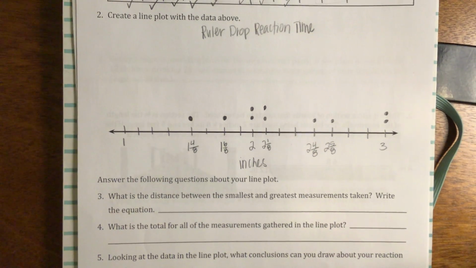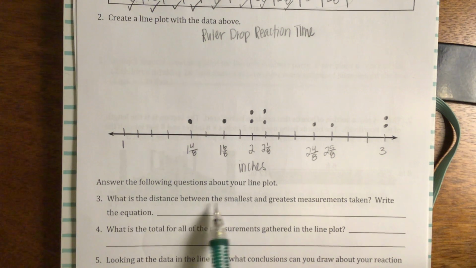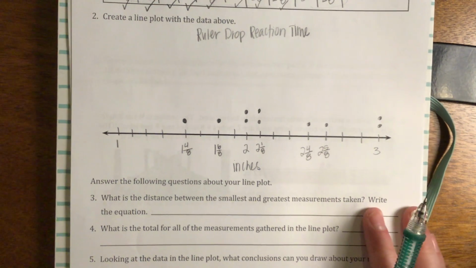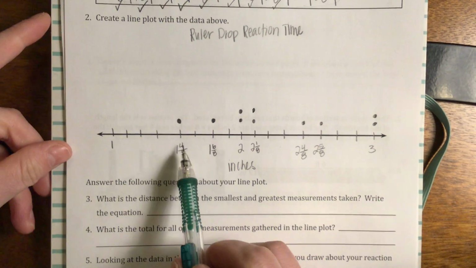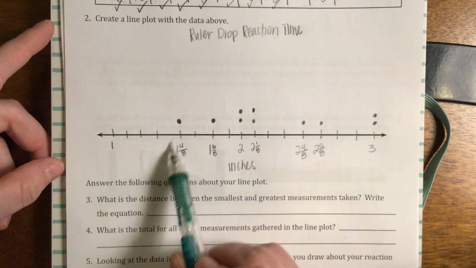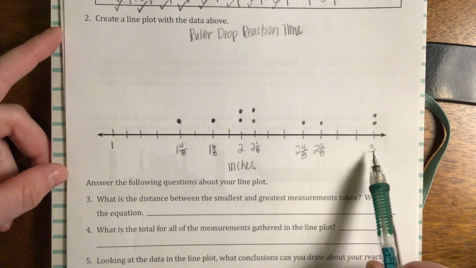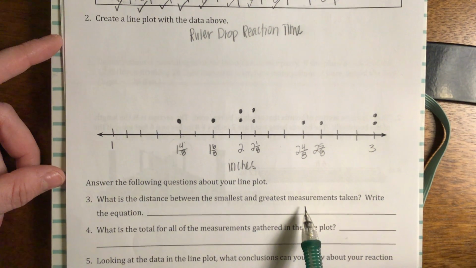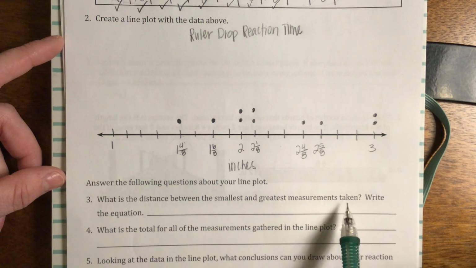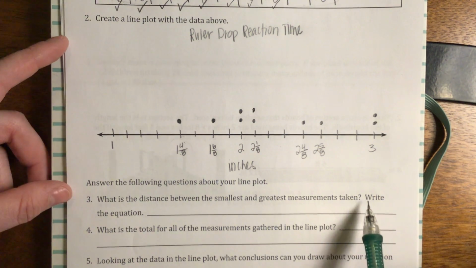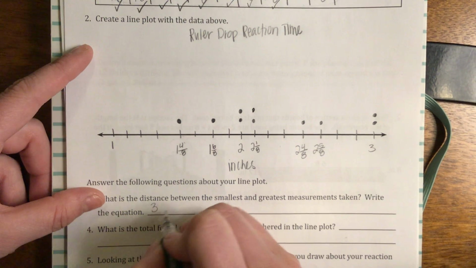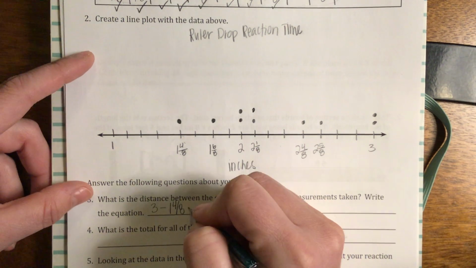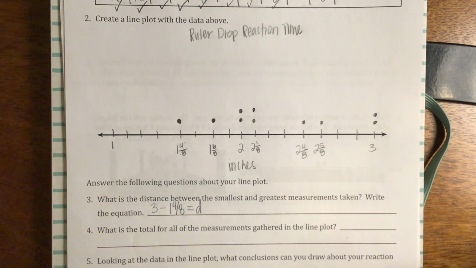So the second part is what is the distance between the smallest and greatest measurements taken? Well, this makes it really easy for me to see what my smallest measurement is because it's going to be my smallest number. So 1 4/8 is my smallest number, and obviously my largest number is going to be 3. So the distance between them is going to be the difference, which is a subtraction equation. So I need to turn this into 3 minus 1 4/8 is going to equal D for distance.